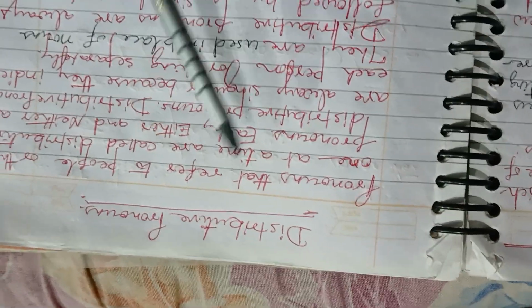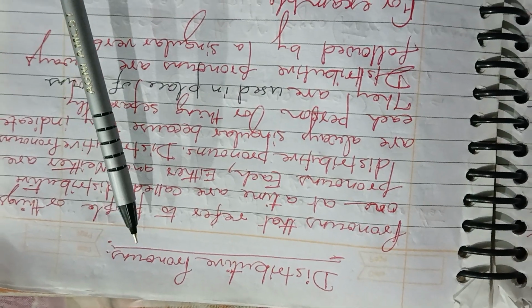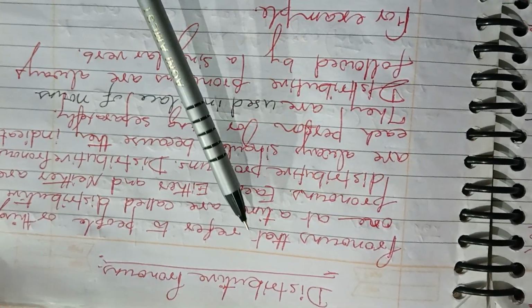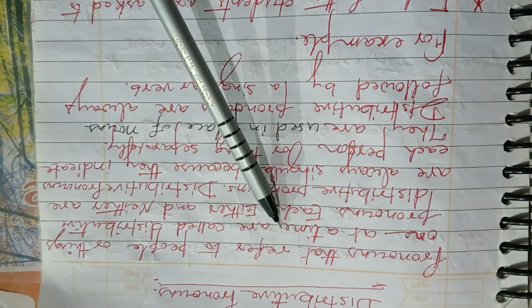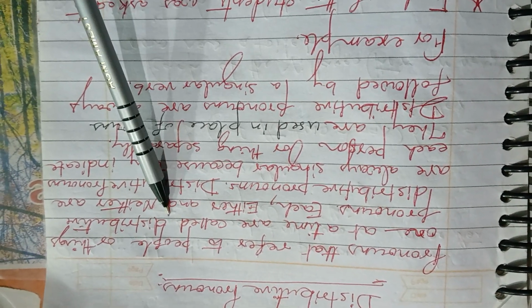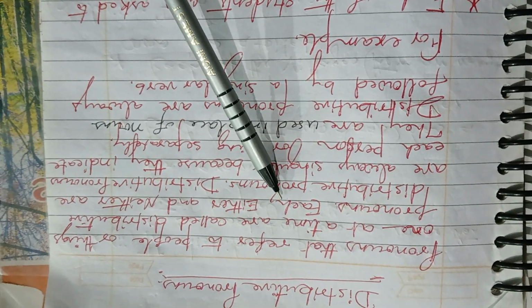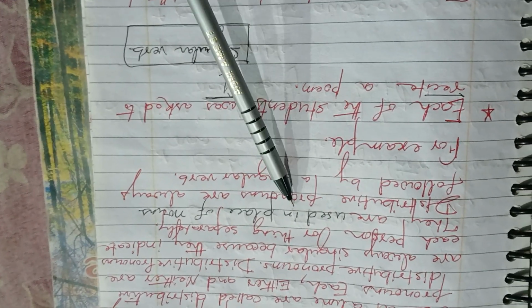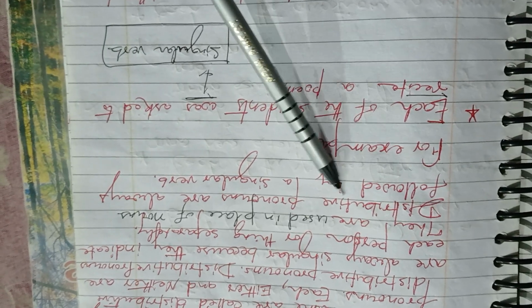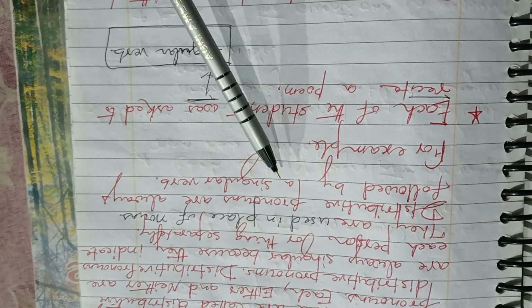Today we are going to learn especially about distributive pronouns. So enjoy it. Pronouns that refer to people or things one at a time are called distributive pronouns. For example, each, either, and neither are distributive pronouns. Distributive pronouns are always singular because they indicate each person or thing separately. They are used in place of nouns. Distributive pronouns are always followed by a singular verb.